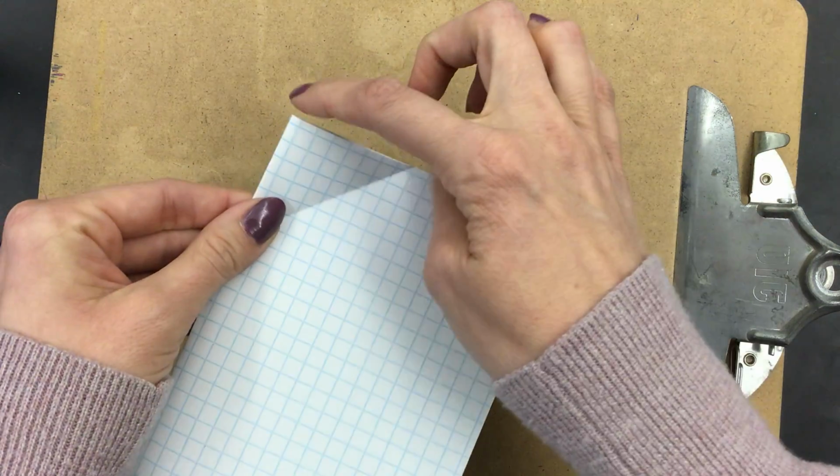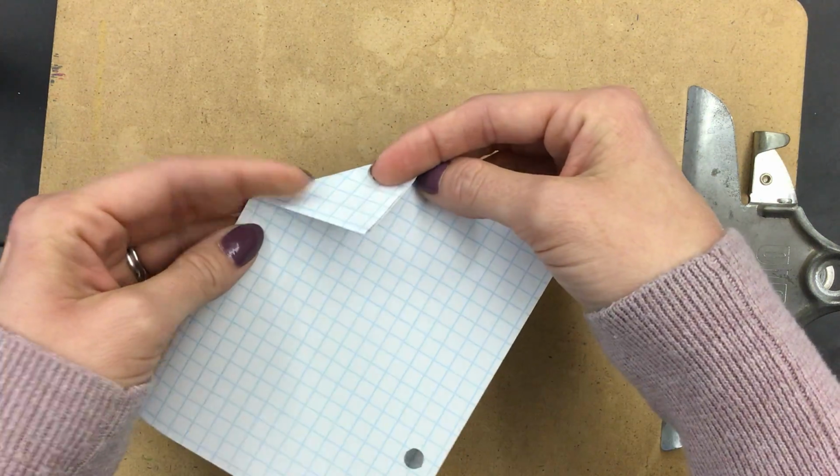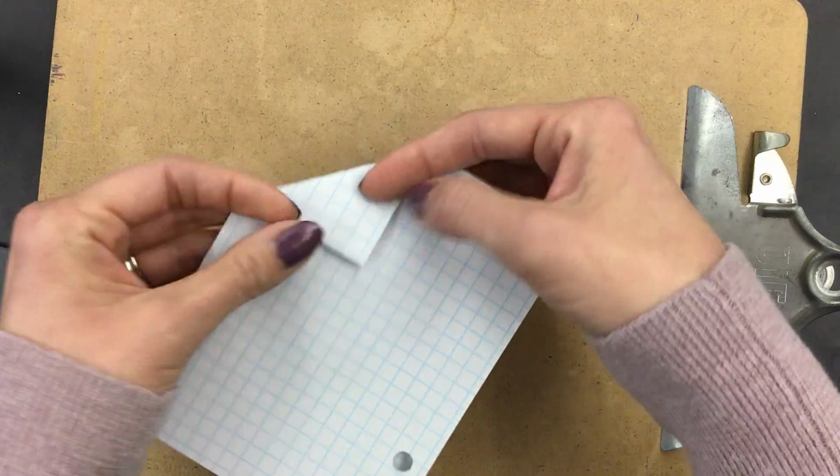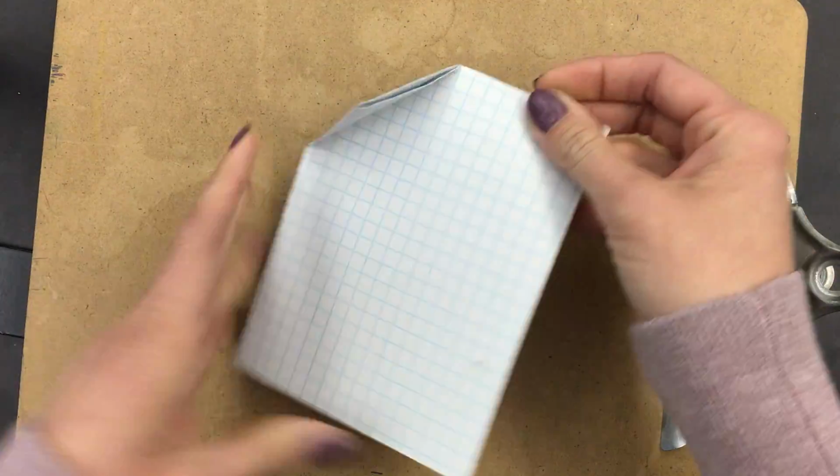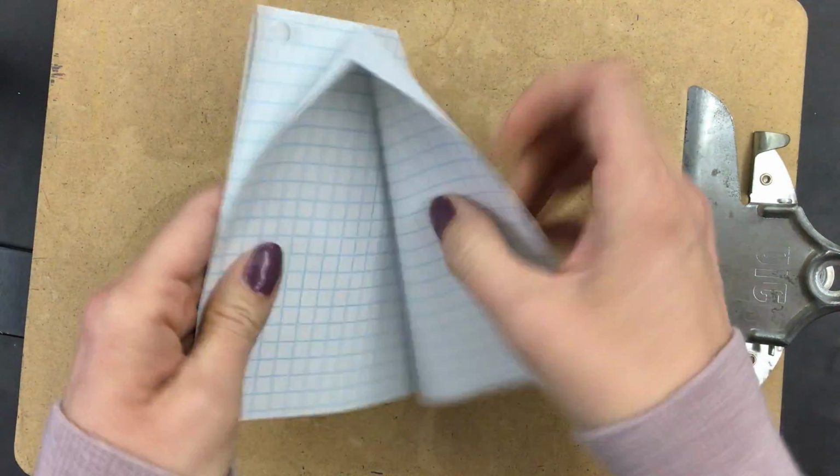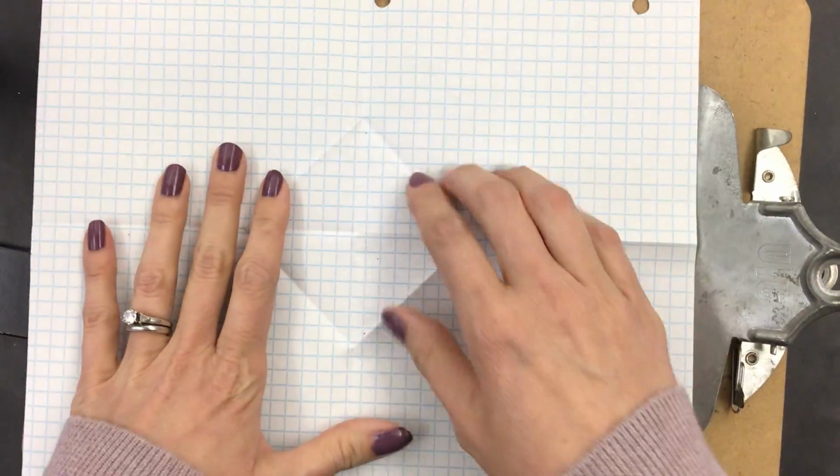Okay, so just a reminder, this is the middle of your paper, and when you fold that corner down and then open it up, you're going to have 4 corners and a little diamond shape in the middle here.